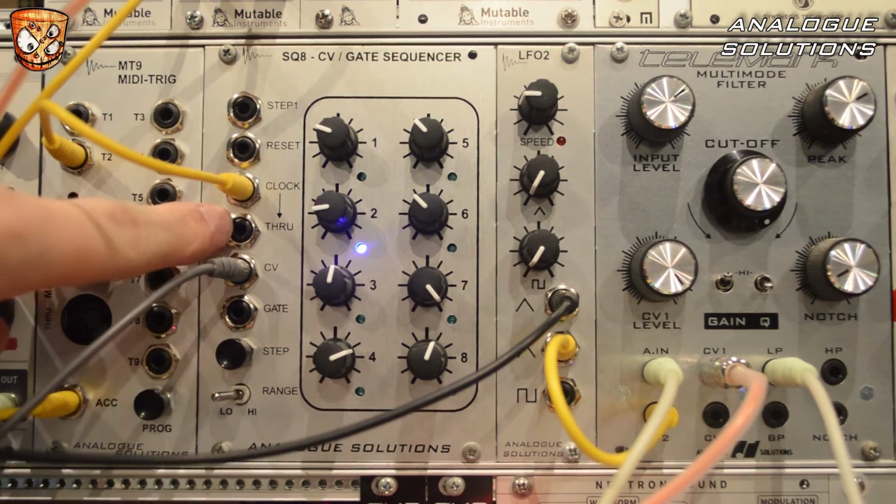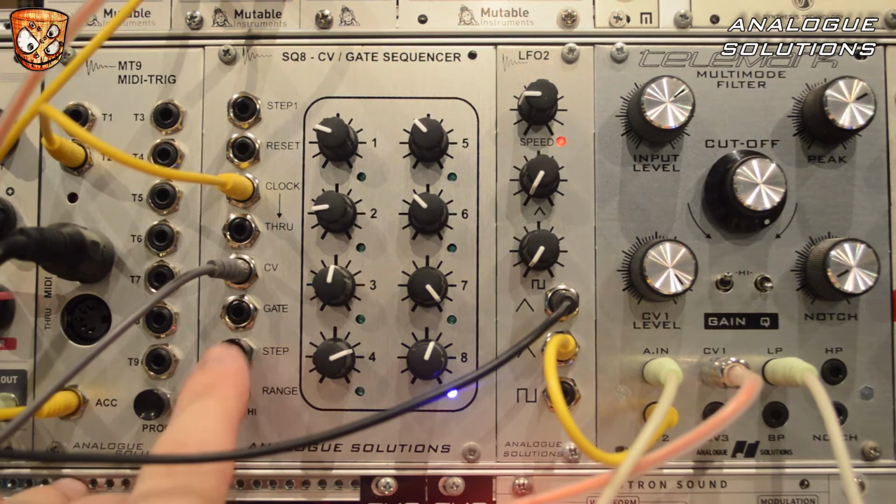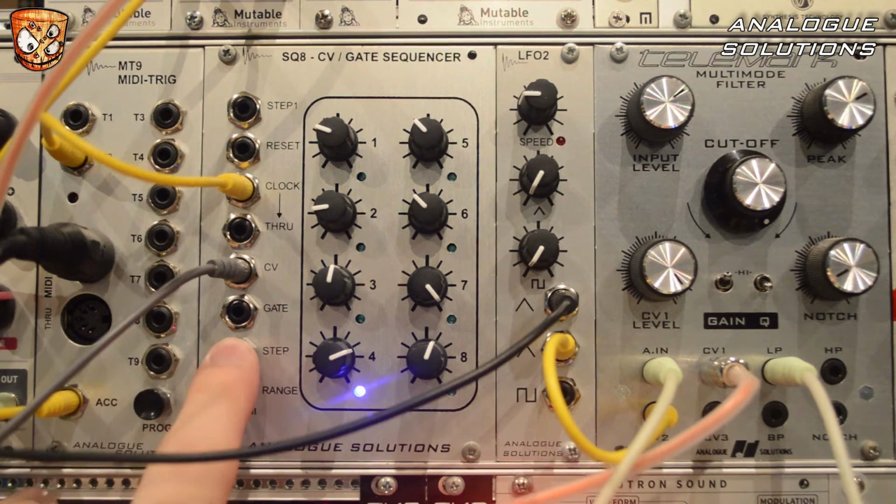There's a clock through output, which is useful for clocking other sequencers, tempo-based effects or LFOs without the need for multiples or splitter cables. And there's also a step 1 output, which I'll use to create an accent in the pattern at the start of each cycle of the sequence. There's also a reset input, which I'll come to later on. And the step button will also hold a step as you hold the button regardless of an incoming clock.